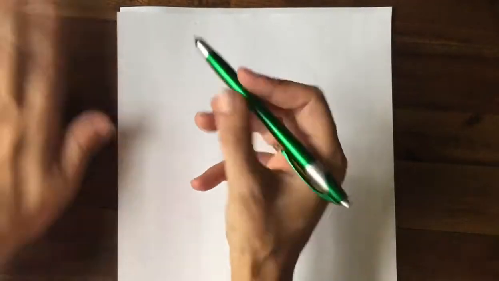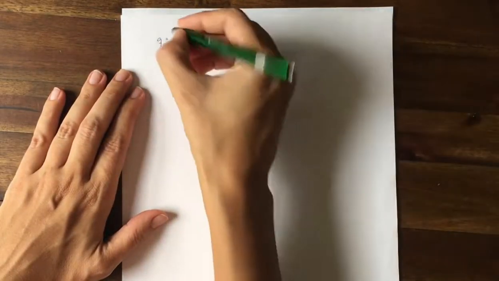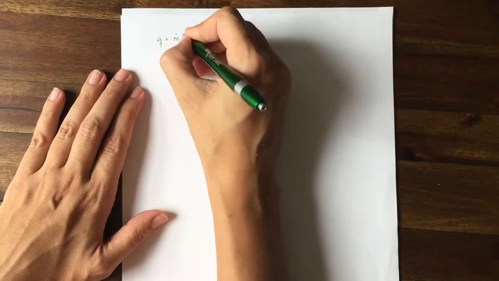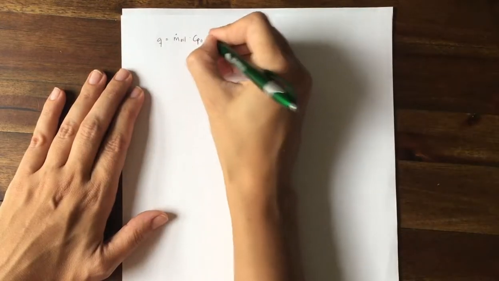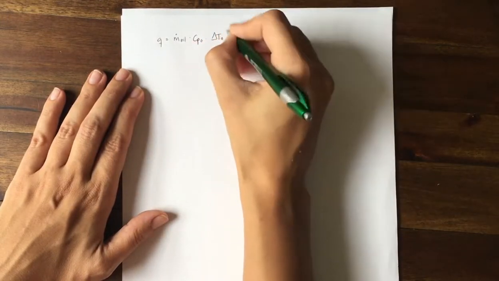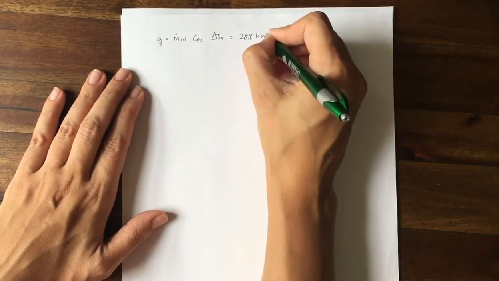So heat, Q, is equal to the flow rate of oil times the thermal capacity of oil times the delta T of oil, and this is equal to 28.8, which we just calculated.